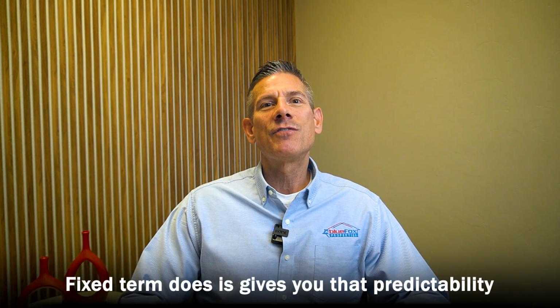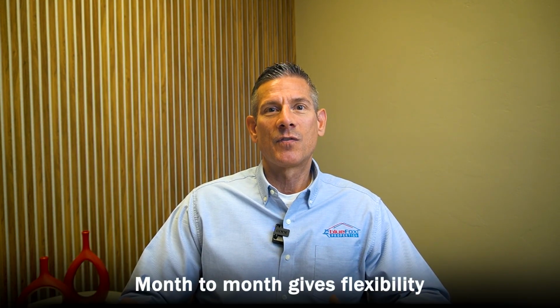Now, there are advantages and disadvantages to both scenarios. One of the things that the fixed term does is gives you that predictability. You know when the leases expire and you can plan for it. So that's the thing that it gives you there. On the other hand, a month to month gives flexibility.